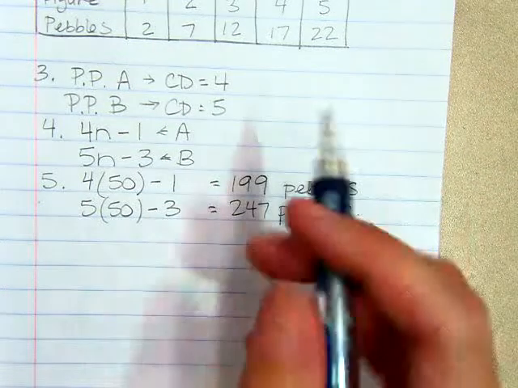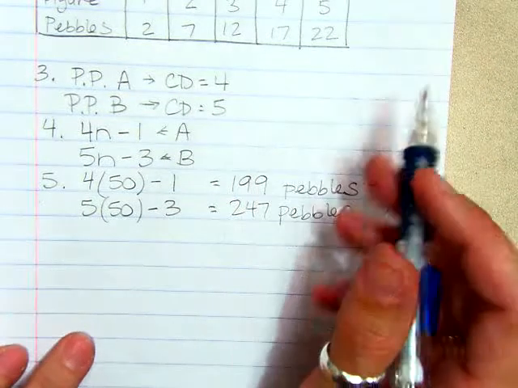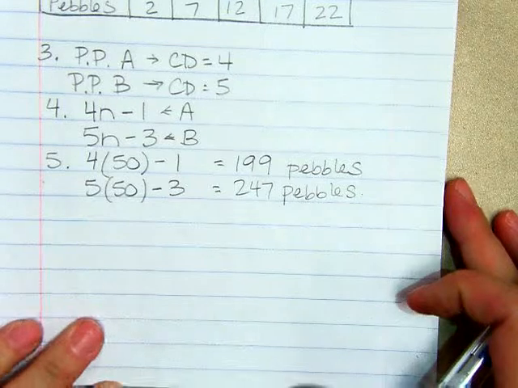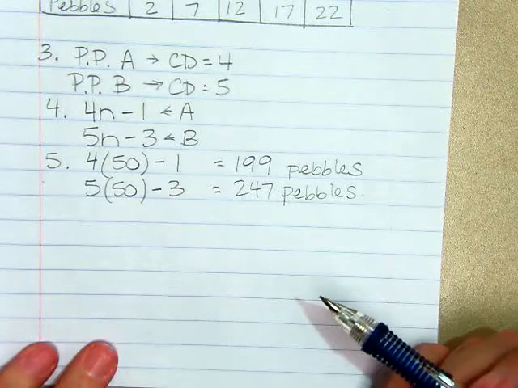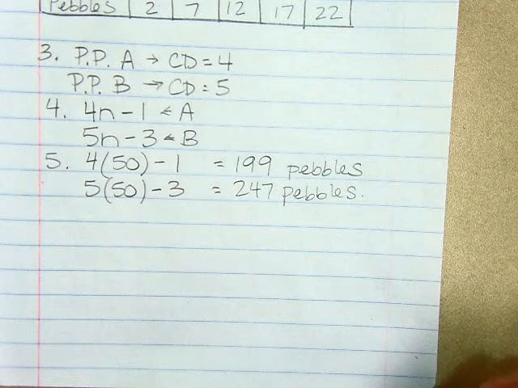Excuse me, I'll find out who's watching my videos because they're going to say, there was an announcement and you sneezed. Okay, so I found the pebbles for figure 50 in both of these patterns.